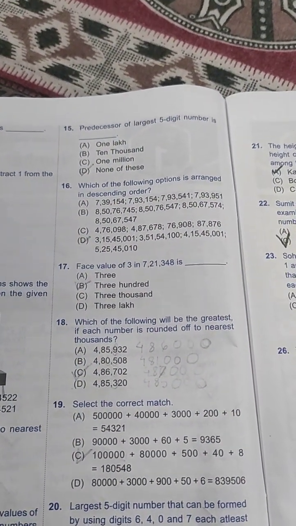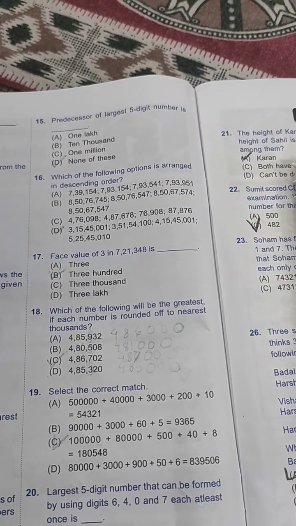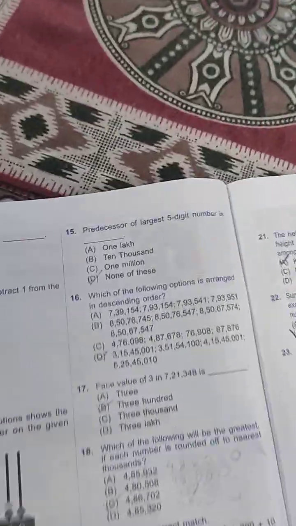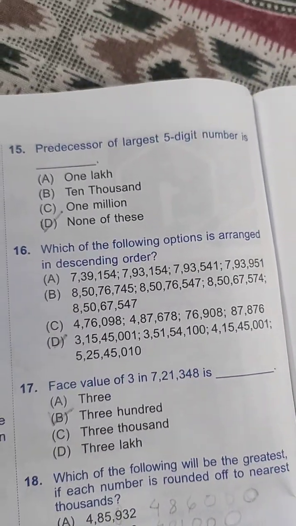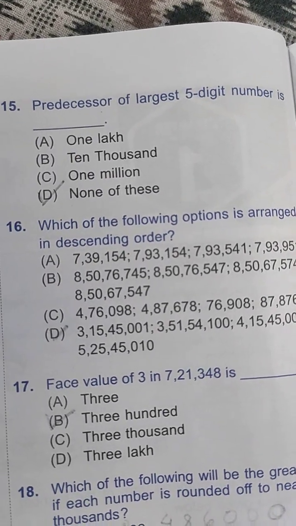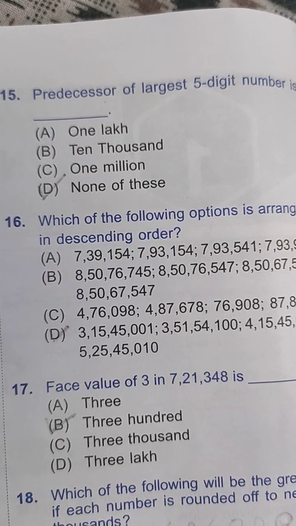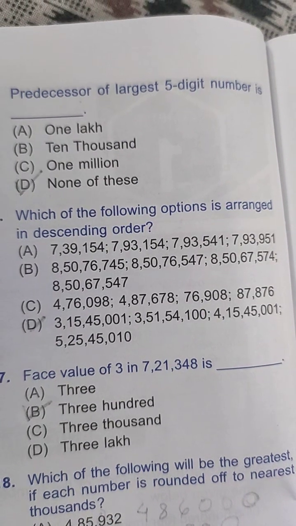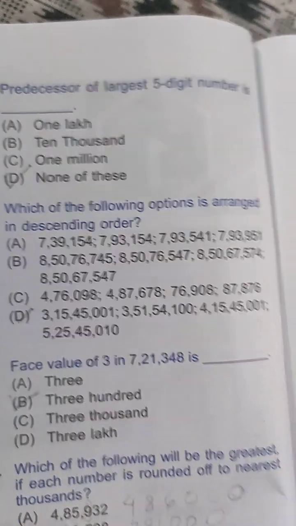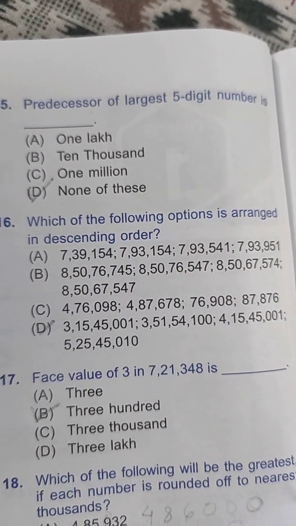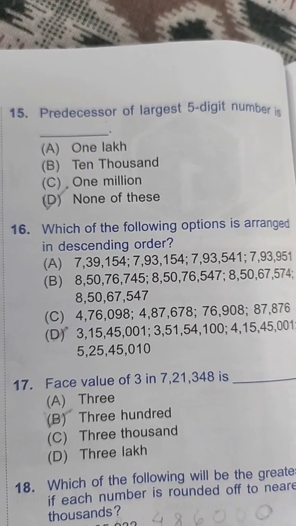Now let us go to the 16th question. Which of the following options is arranged in descending order? Descending means from the bigger number to the smaller number. So let us analyze the first option. Option number A is being read as 7,039,154. But the second number after that in that option is 7,093,000, which is bigger than the first number. So it is going according to ascending order, not descending order.